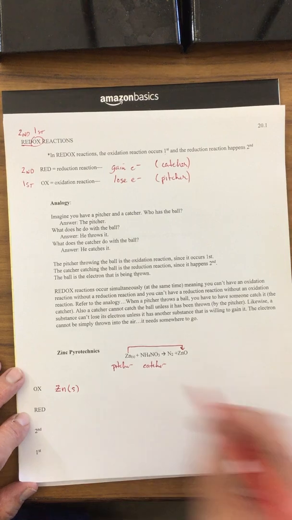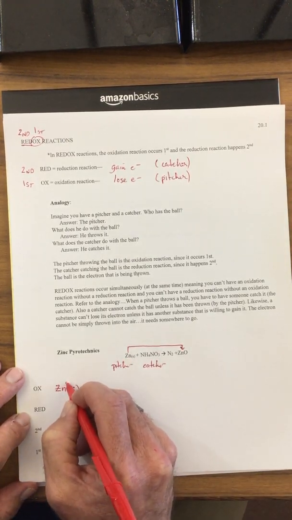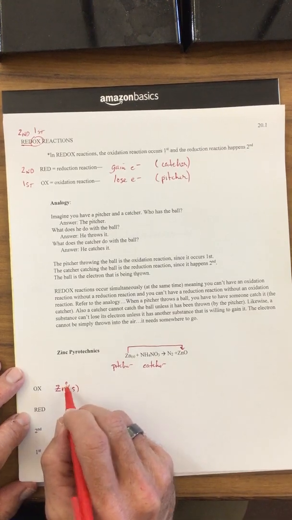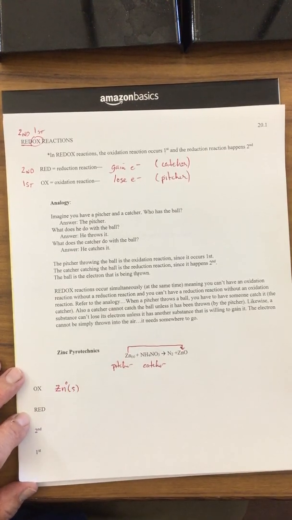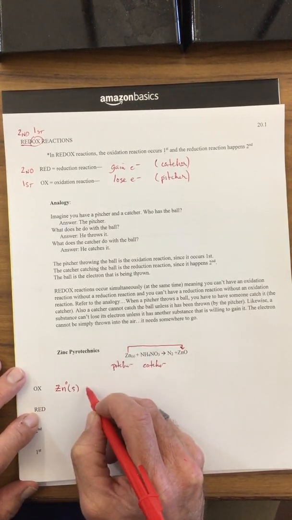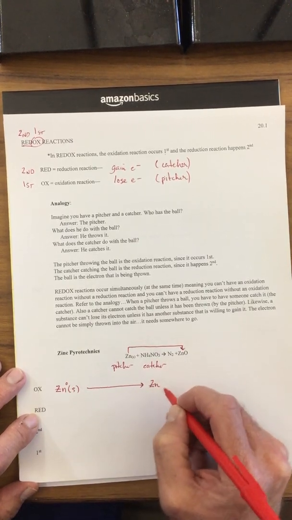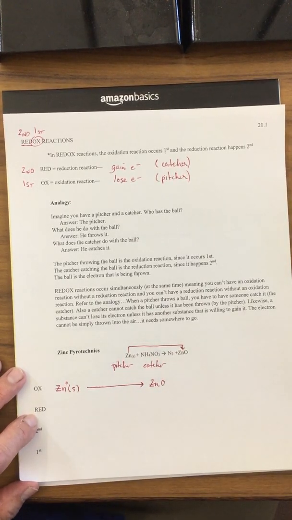And the charge of zinc right now in its elemental state is going to be neutral. So I'm going to put a little 0 here, indicating that it's not a negative charge, it's not a positive charge, it's neutral. But look at what it becomes. It becomes zinc oxide. So in this reaction, it becomes zinc oxide.